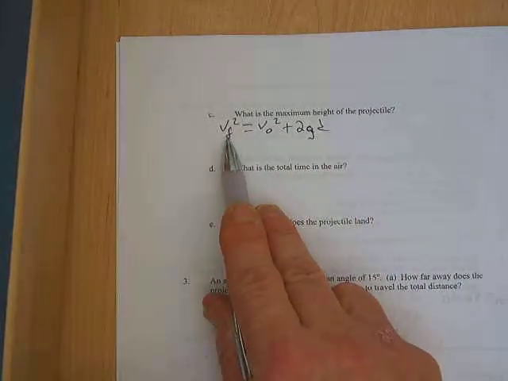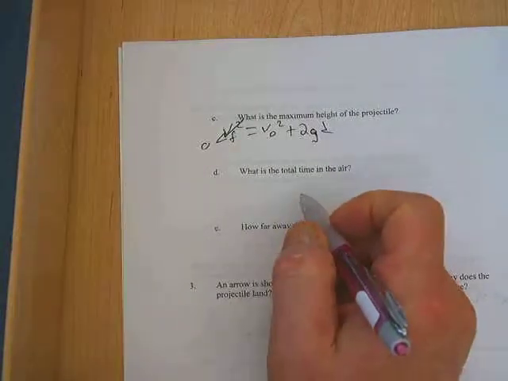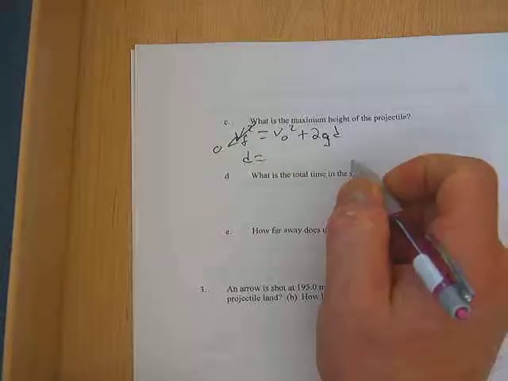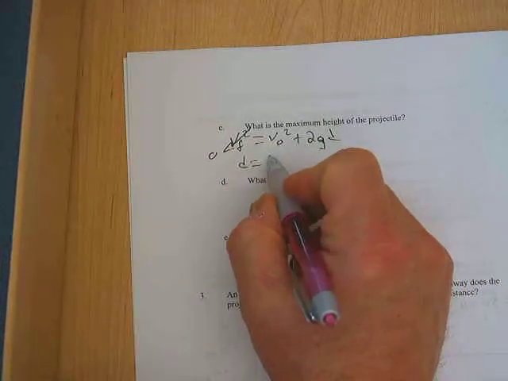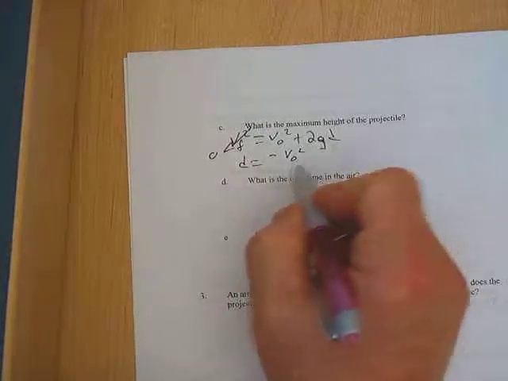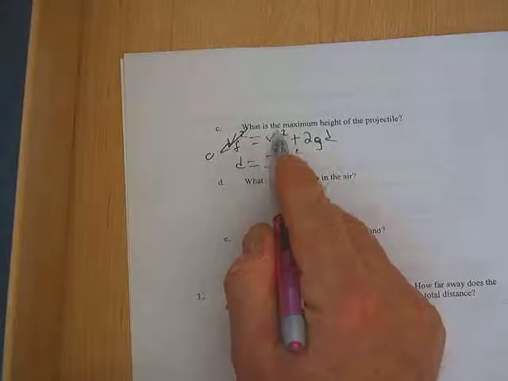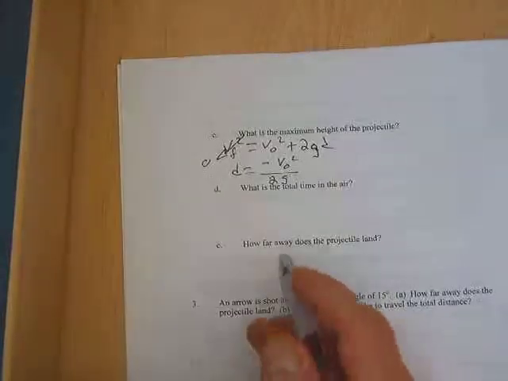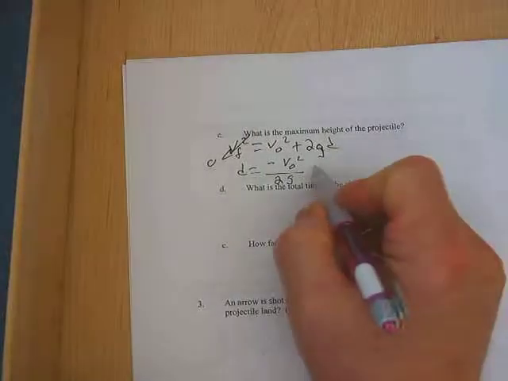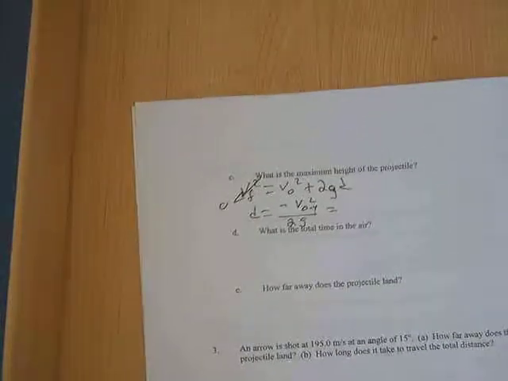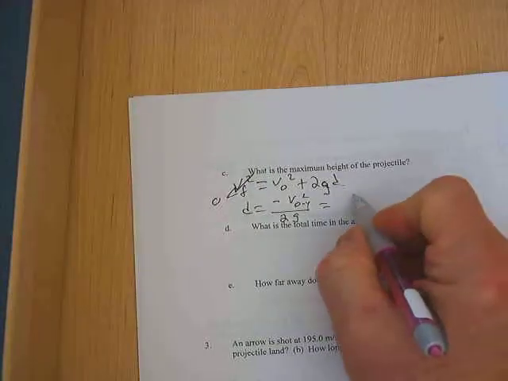Sorry about that. Now, what am I solving for? D. What is this? 0. So I'm going to rearrange this equation. D is going to equal the opposite of v naught squared over 2g. Agree? I bring this over here, divide by 2g. Now I'm going to plug my numbers in. What is my initial vertical velocity? What did we come up with?